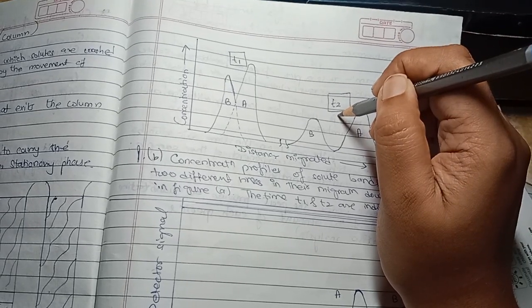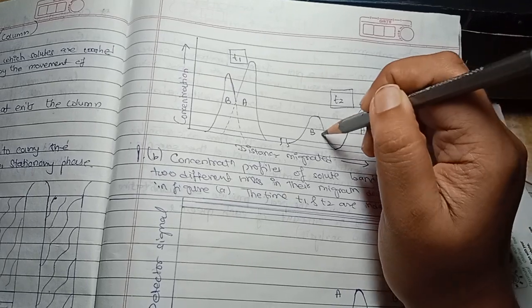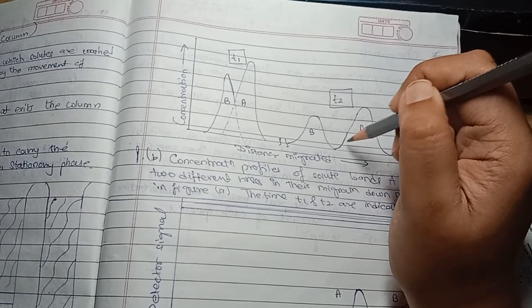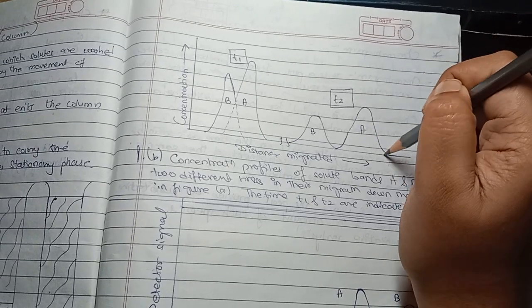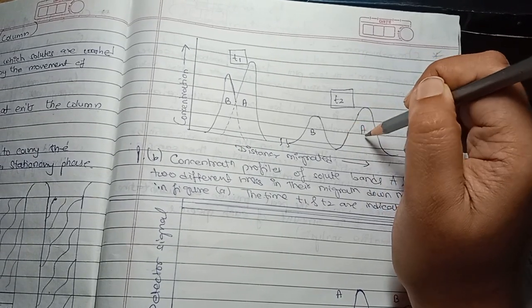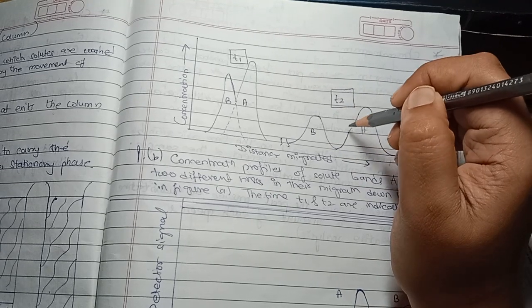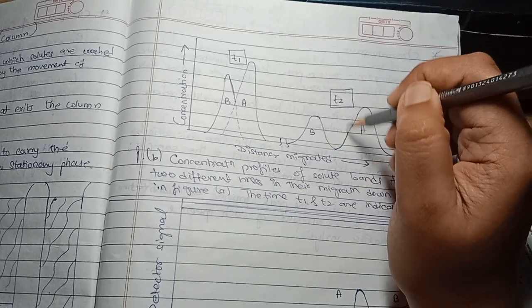Later at T2, as you saw in the diagram, both components A and B separated from the mixture, and we can see the distance migrated. Here at T2 both A and B components are separated successfully.